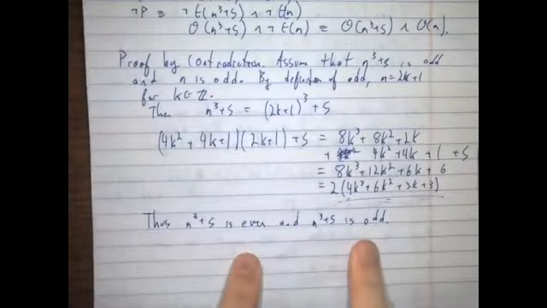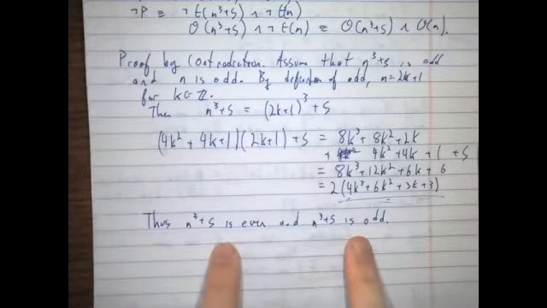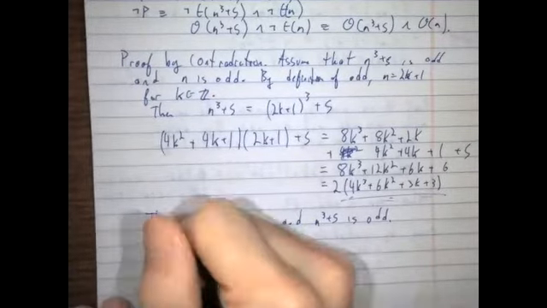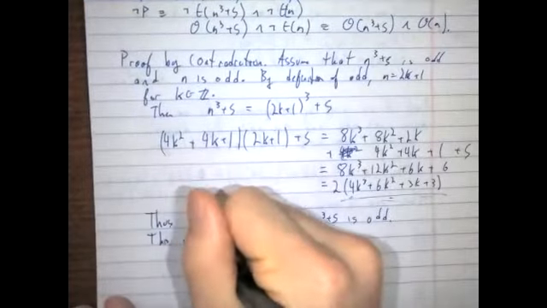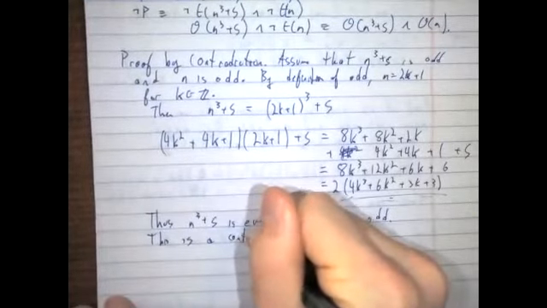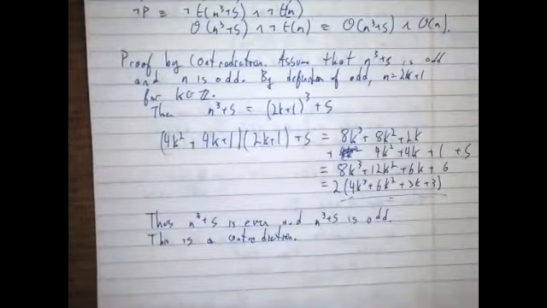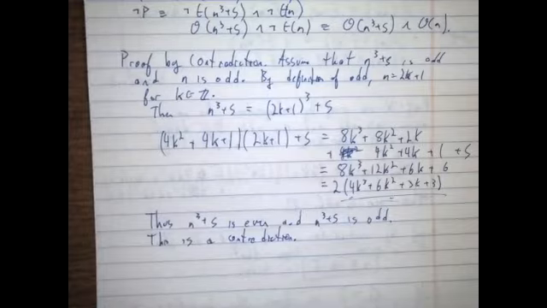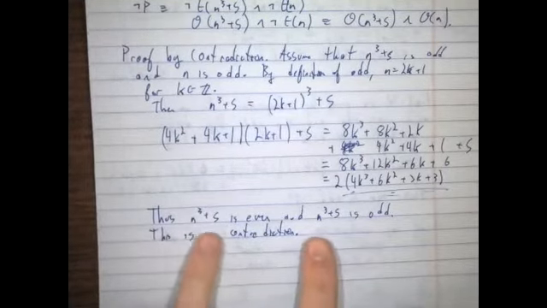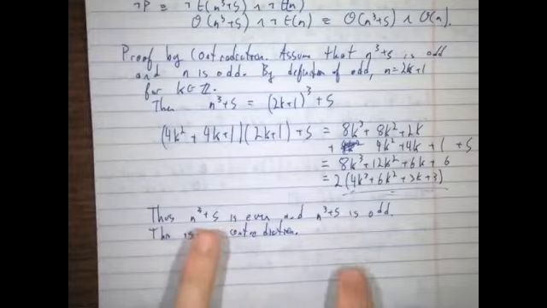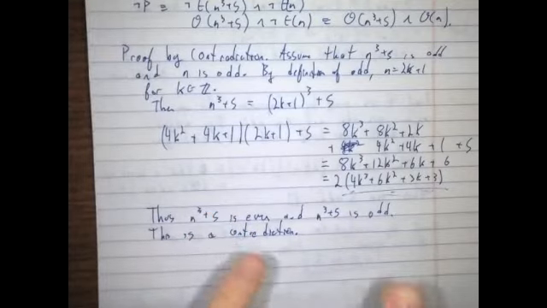Here is my statement of R and not R. This is a contradiction. It's not possible for something to be both. The point is that this statement that an integer is both even and odd is a contradiction.